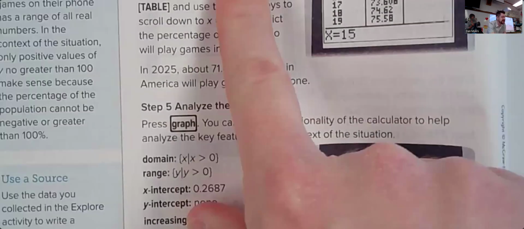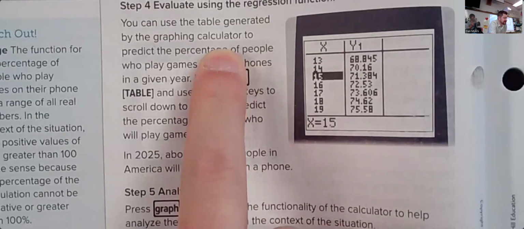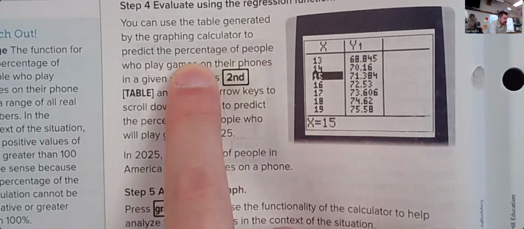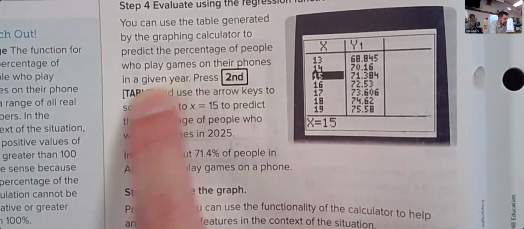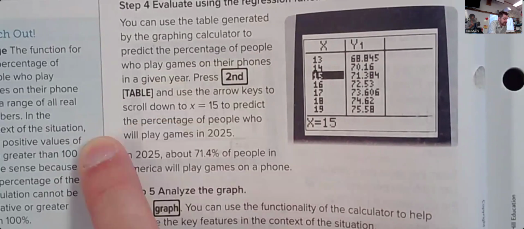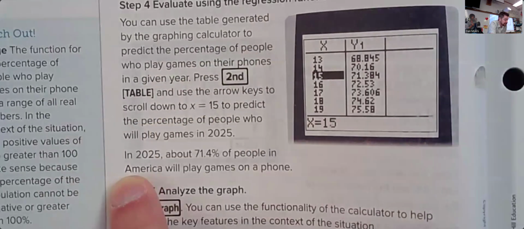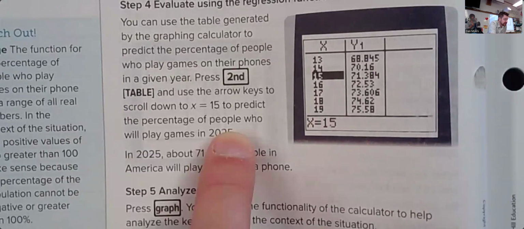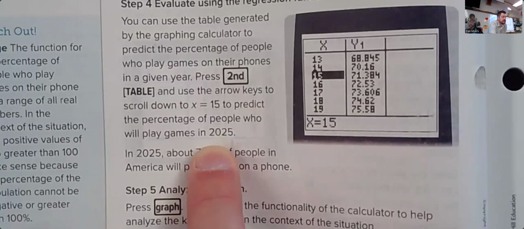It says you can use the table generated by the graphing calculator to predict the percentage of people who play games on their phones in a given year. We're going to go to our table of values here in a second. Go to the table and use the arrows to scroll down to x equals 15 to predict the percentage of people who will play games in 2025. Why would x equals 15 represent the year 2025?